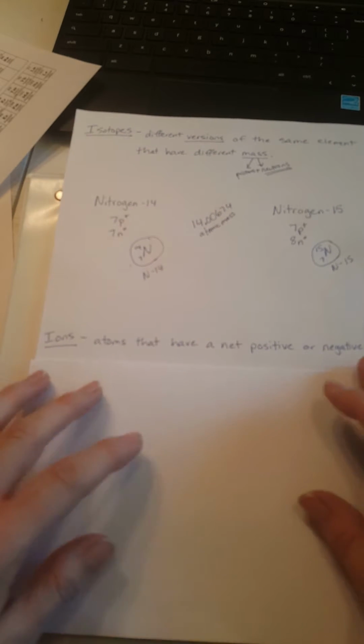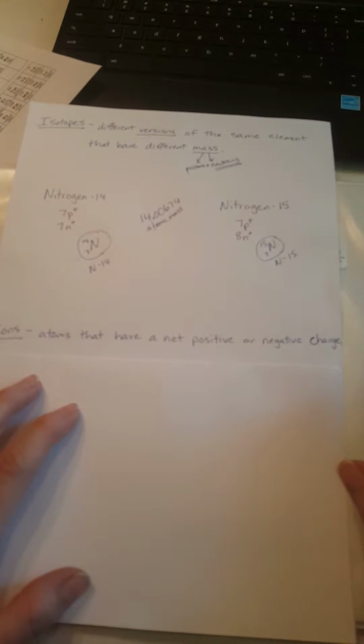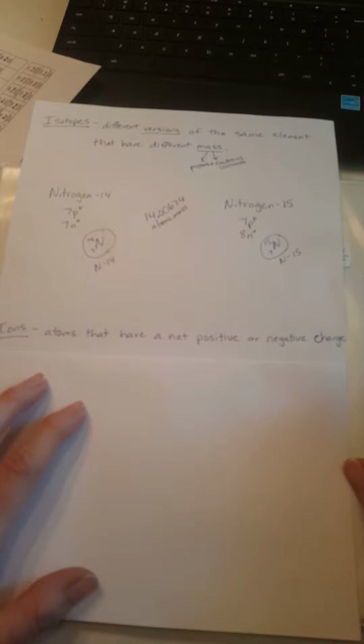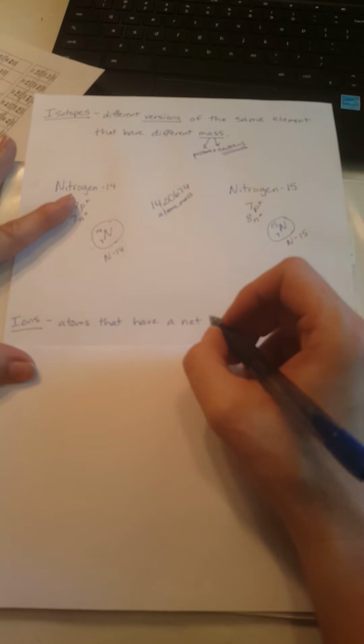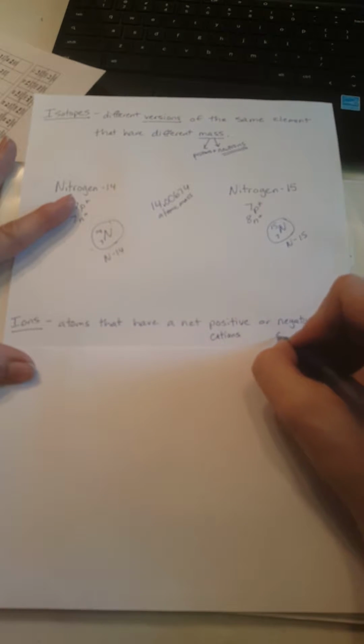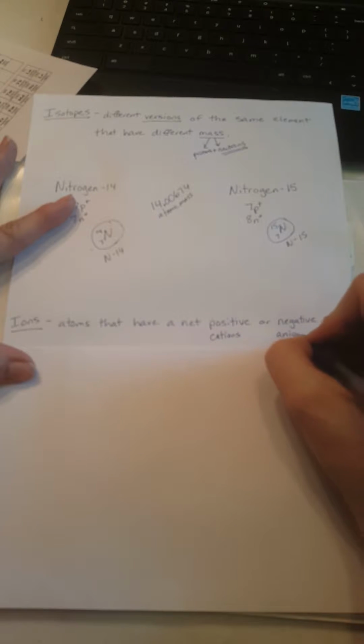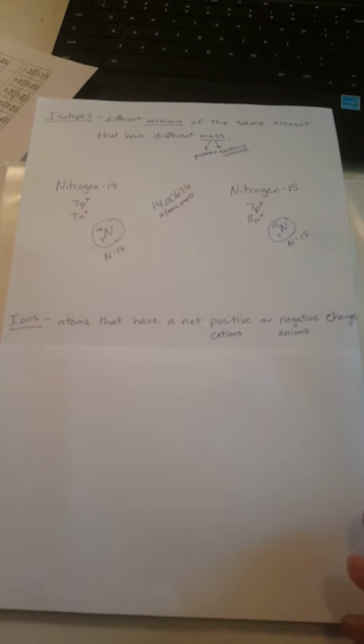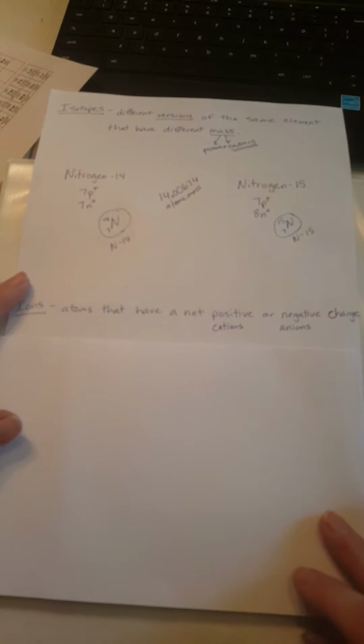All right, the next word we're going to talk about today is ion. And ions are atoms that have a net positive or a net negative charge, meaning overall the atom is not balanced as far as positives and negatives go. Positive ions are called cations, and negative ions are called anions. And so we're going to talk about 3 common ions.